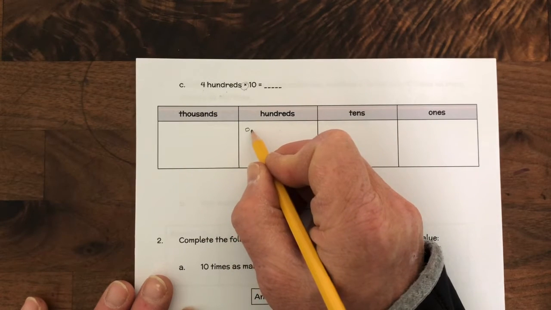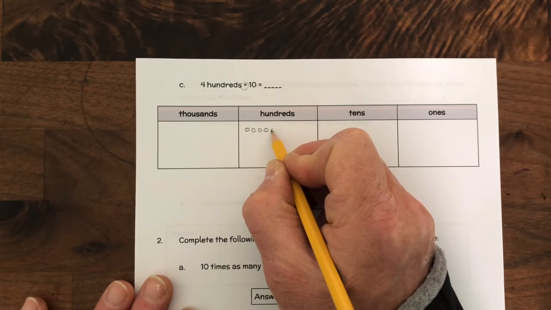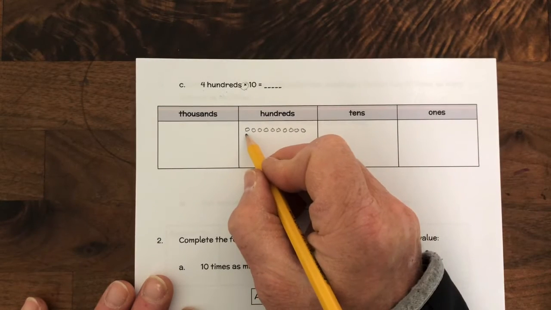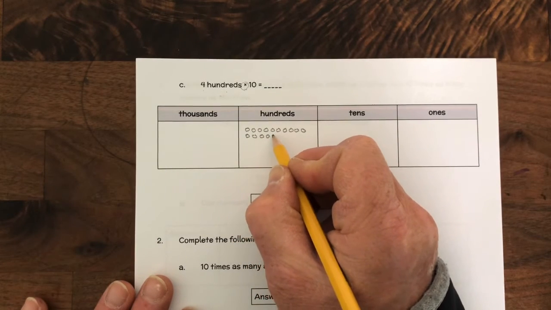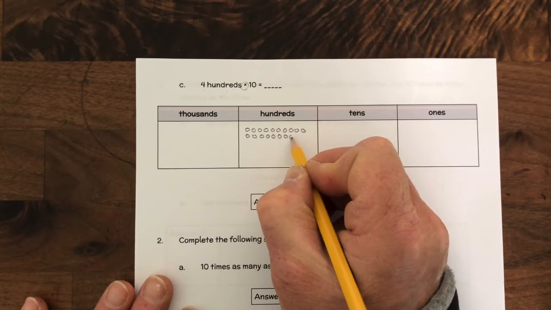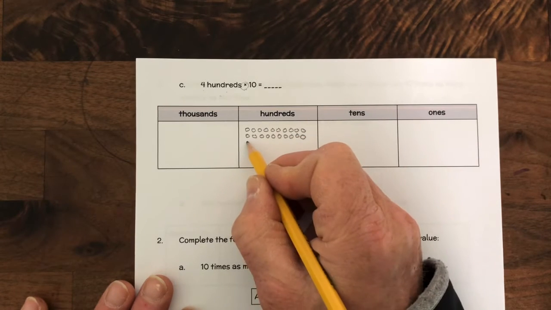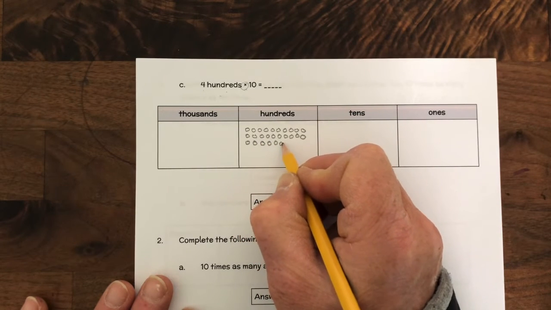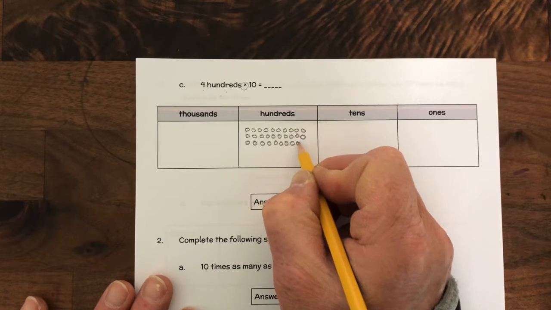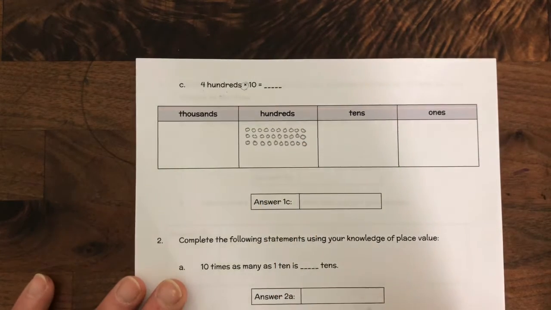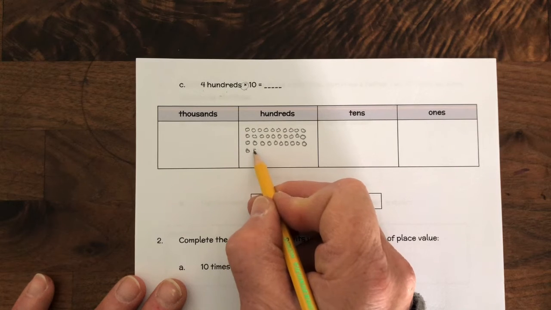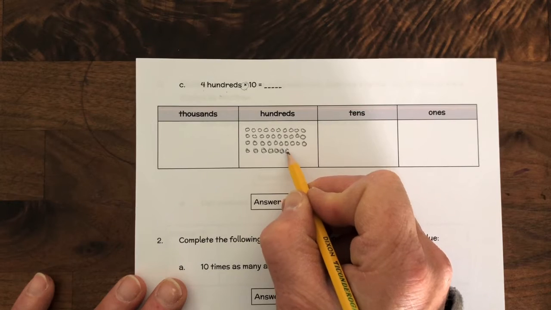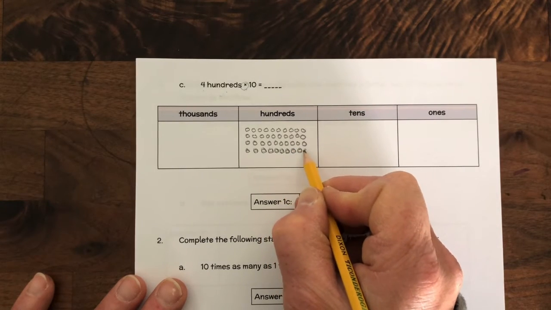So I'm gonna do 1, 2, 3, 4, 5, 6, 7, 8, 9, 10. There's a row of 10. Here's another. I'm going to try to keep them as even as possible, so it makes it look like a nice array. You might remember that word array from last year. 5, 6, 7, 8, 9, 10. Good. And then the fourth row. 1, 2, 3, 4, 5, 6, 7, 8, 9, 10.